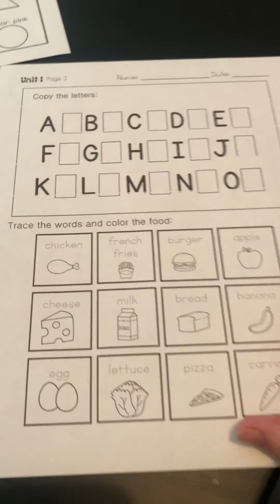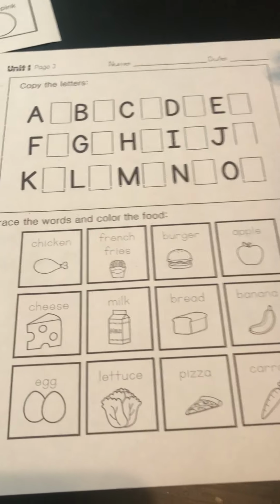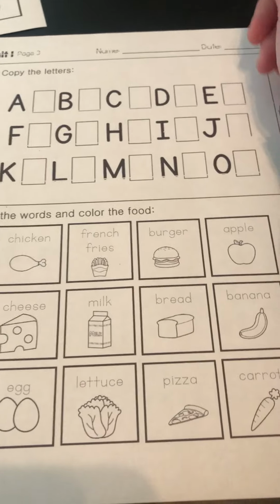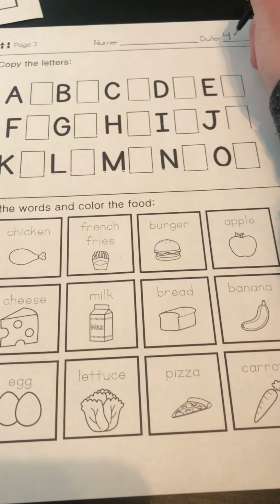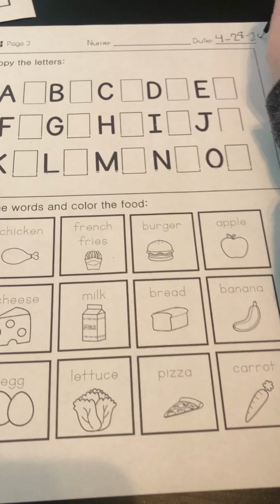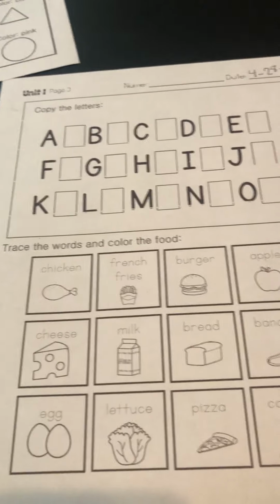Here we go. This is especially good for one of you. I won't say who, but especially good because of what you're working on in your IEP. It is 4-28-20. All right, copy the letters.